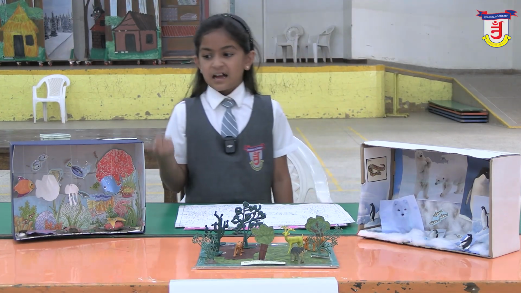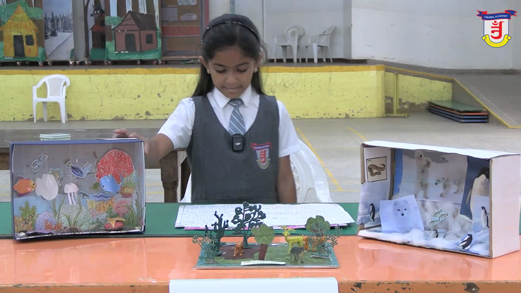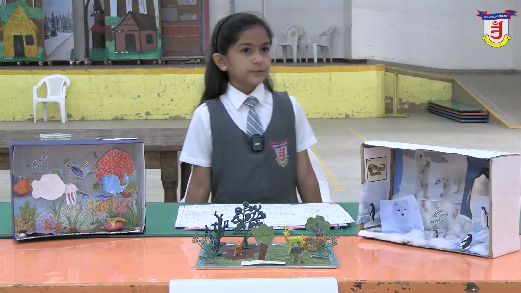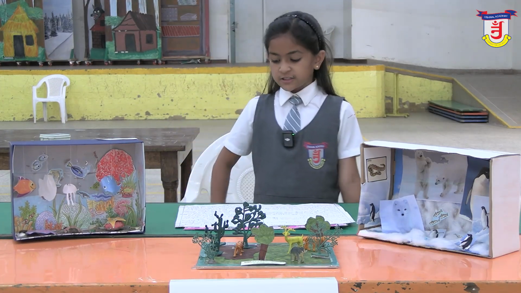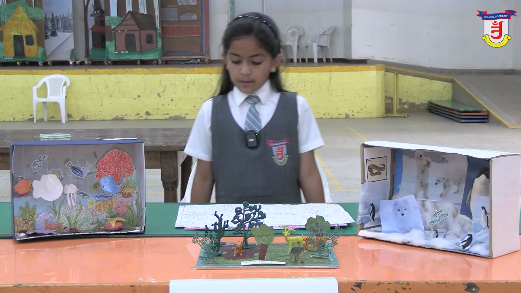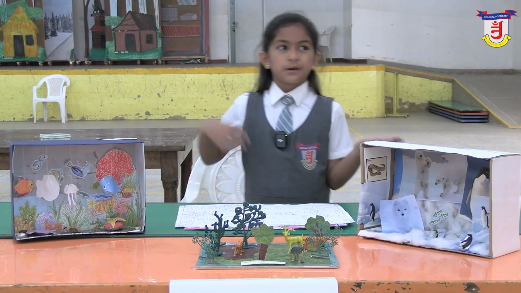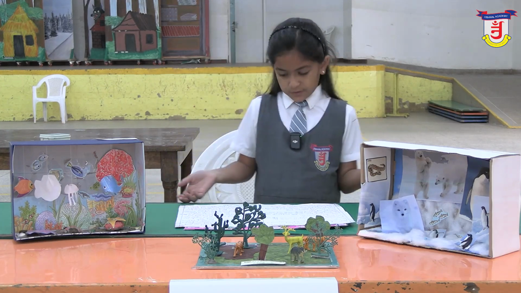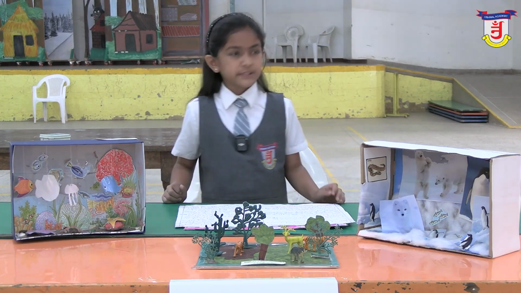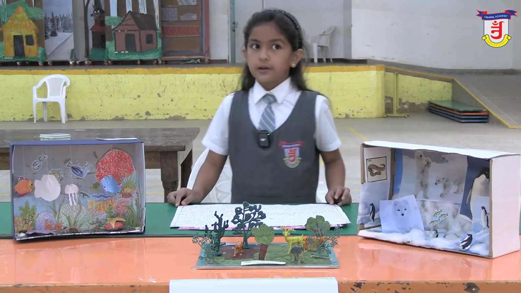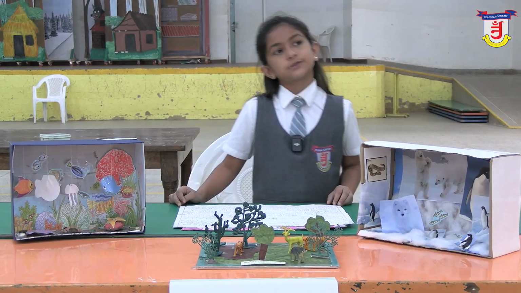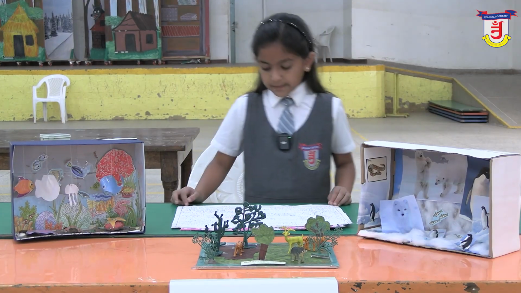Second, ocean habitats. It's a giant water world. The ocean is a huge, massive home made of salty water filled with fish, whales, and more animals. Also, there is a beautiful coral reef where fishes love to hide and play.